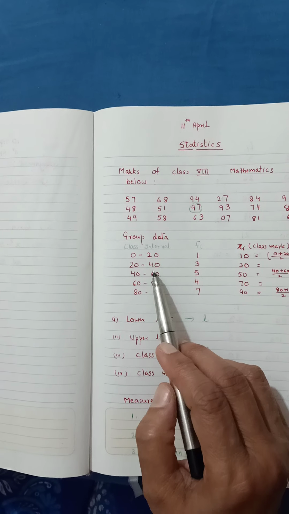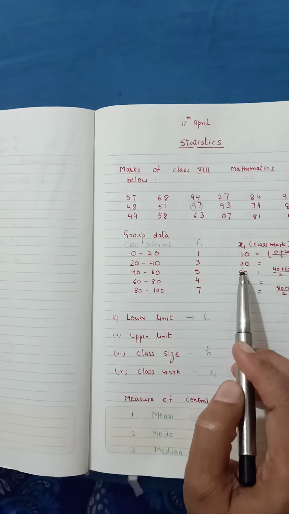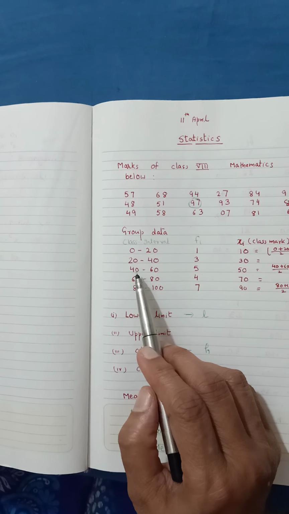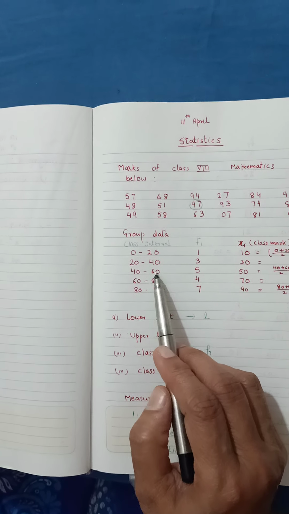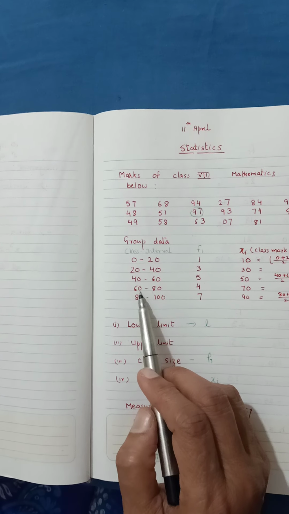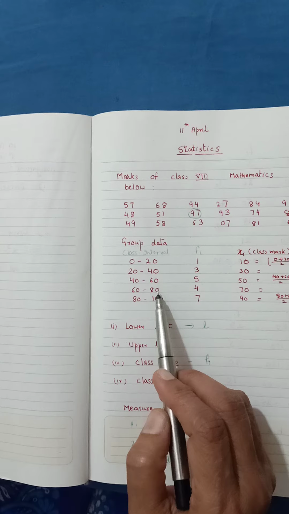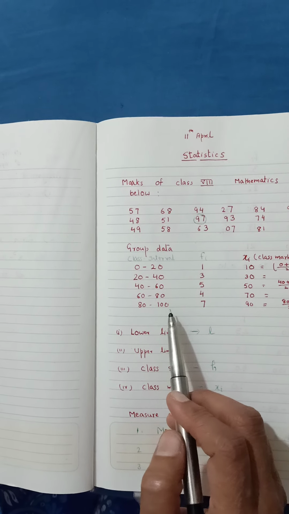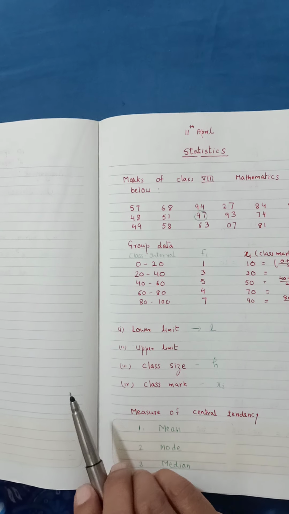Divided by 2, will be 30. Here class mark of 40 to 60, 40 plus 60 upon 2, that is 50. Similarly, 60 plus 80 upon 2, that is 70, and 80 plus 100 upon 2, that is 90.